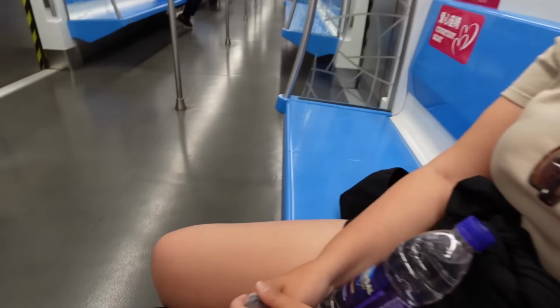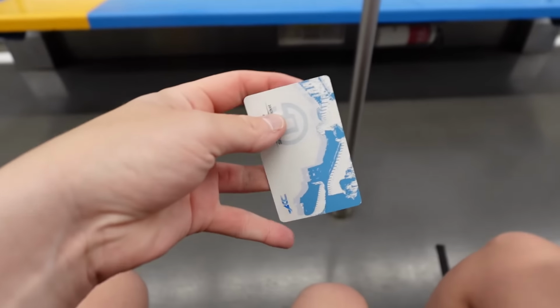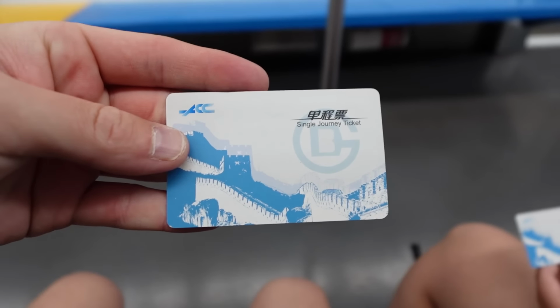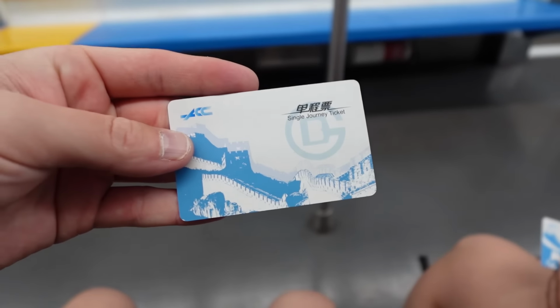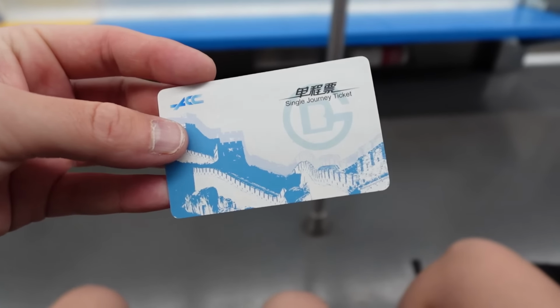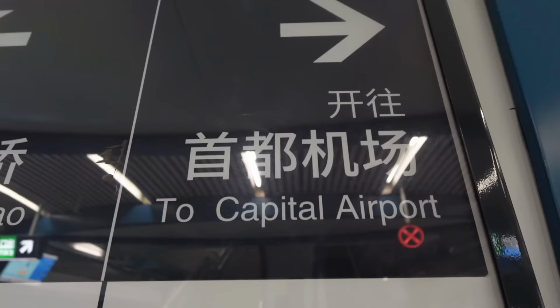Also, just worth pointing out, we've got our ticket just here as well. Quite a nice souvenir. Got the Great Wall of China just on there. Literally again, we went up to the booth, purchased the ticket. I just showed it on my phone where we wanted to go. And happy days, we're all sorted out. Right, we'll see you at the airport.